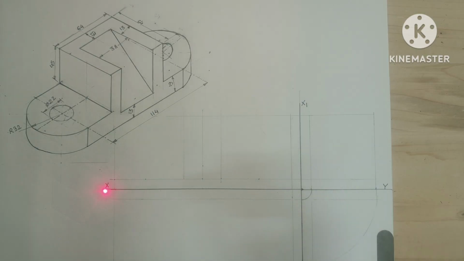First of all, I have drawn the XY line, that is the dark line. Then I have taken the X1 Y1 line, and from this center point I have drawn a faint line vertically at 10 mm distance. The same procedure is applied from this point for the vertical faint line, and for the downward horizontal line and upward horizontal line.